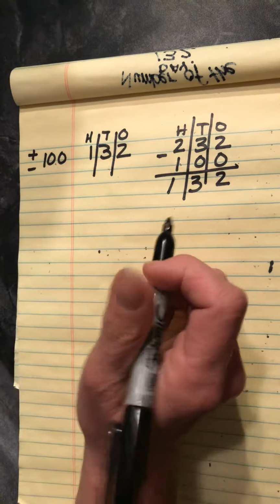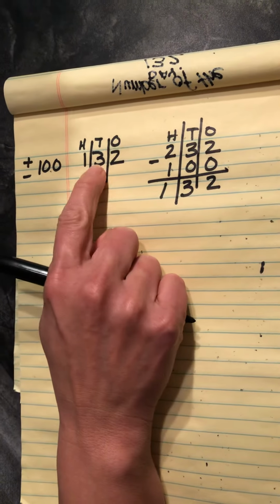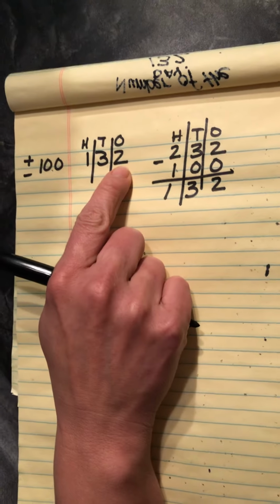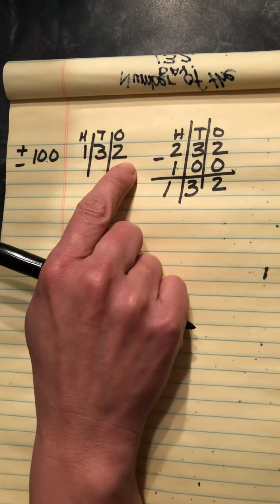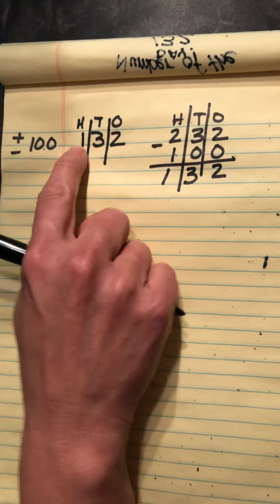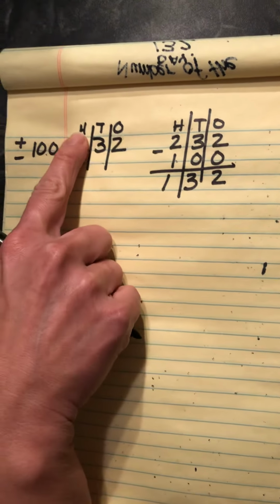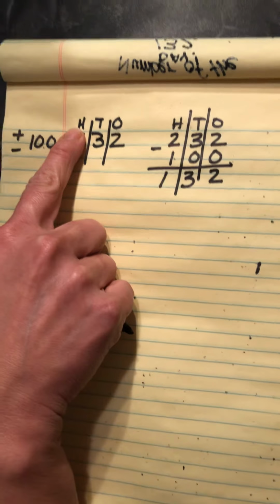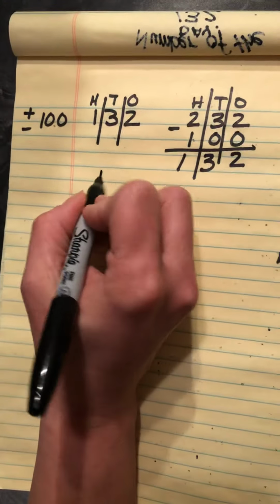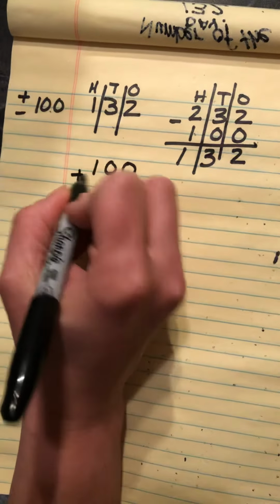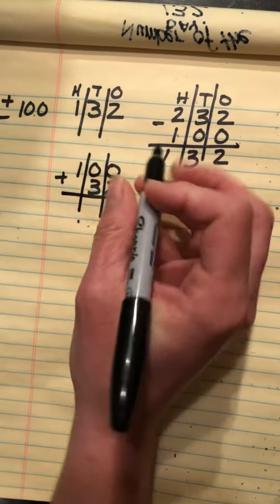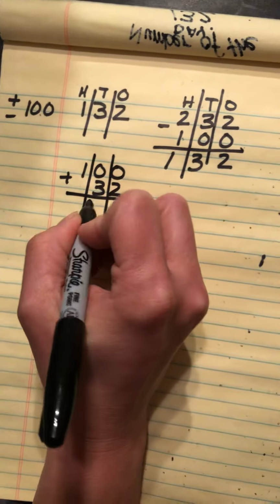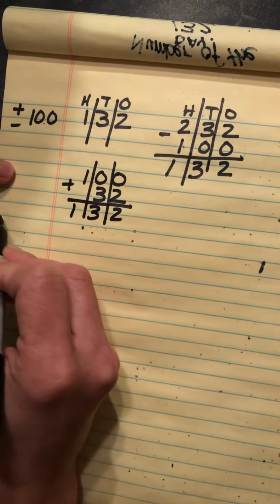If I wanted to say add 100, I go back to my original number, 132. What number plus a group of 100 would give me 132? Well, that's easy. If I didn't have a number 100 here, I'd just have the number 32. So I could do 100 plus 32, and that would give me 132.